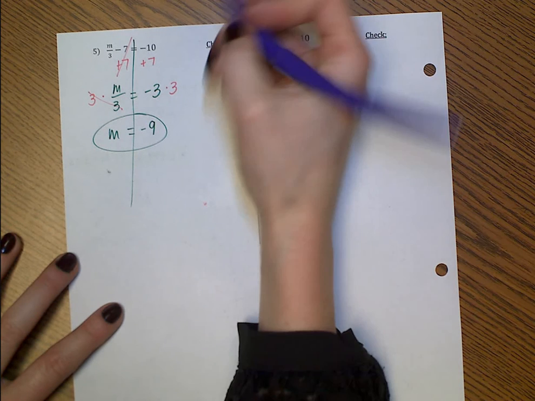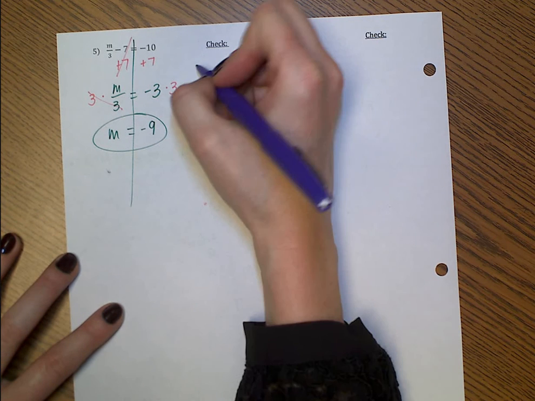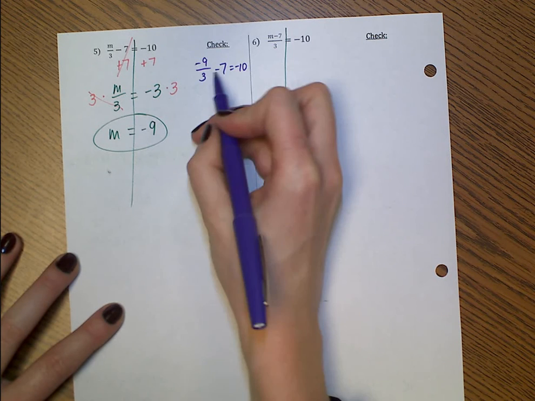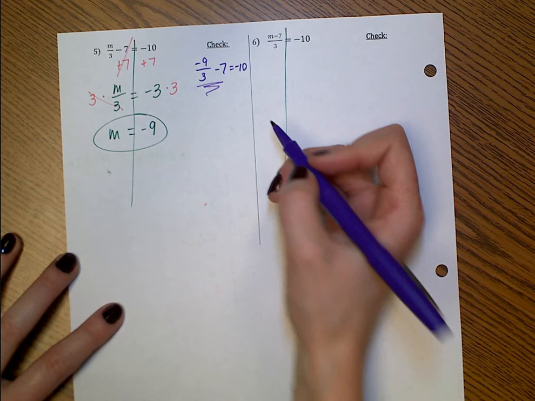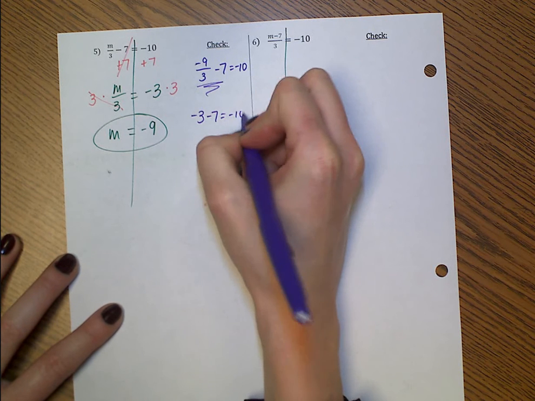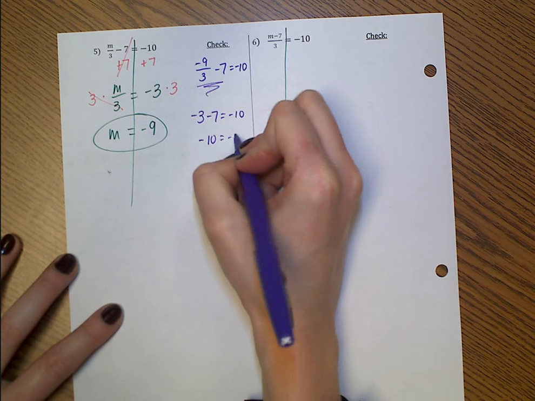And let's check it. So let's plug in -9 where the m was and use the order of operations to work out what that equals. -9 divided by 3 is -3. And then -7, that's -10.